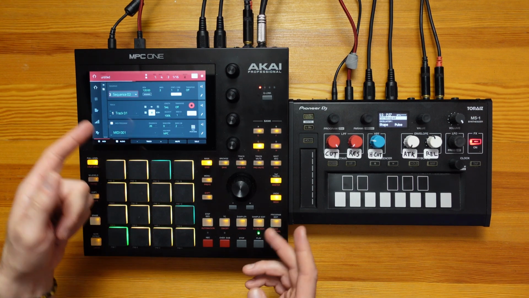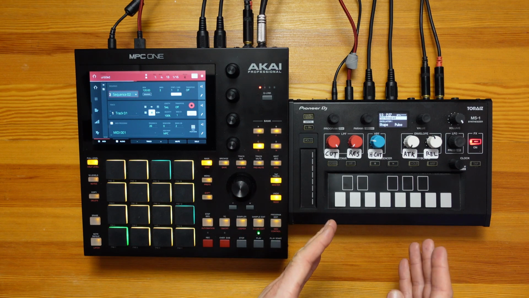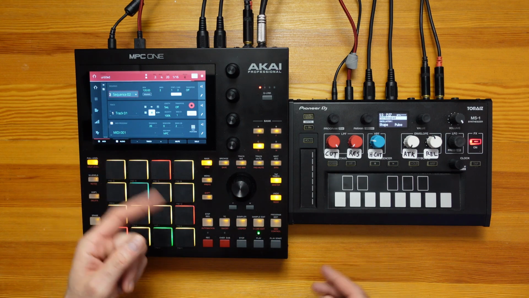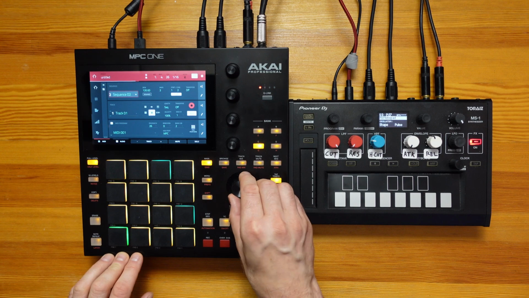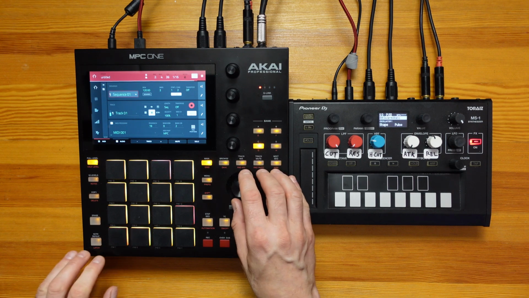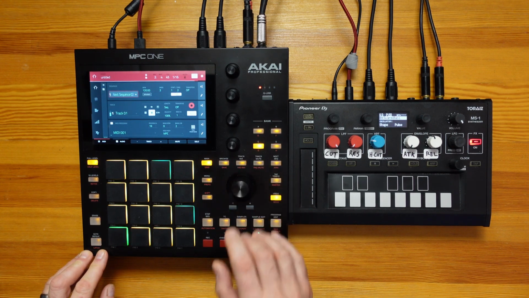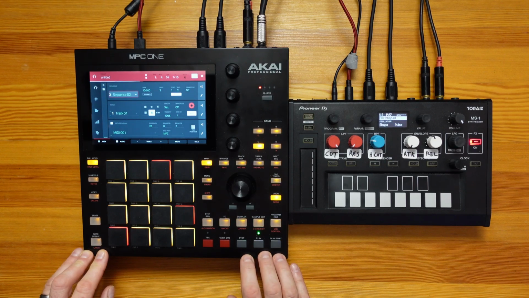Now, when we switch back to the first sequence, it's going to use program change here to trigger the other sound we had set within the first sequence and go back to that grooving bass line. All right, there it is.